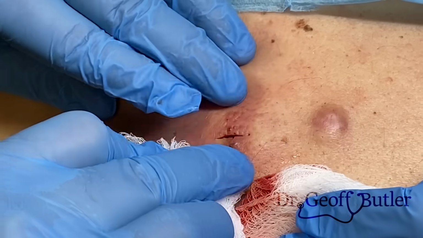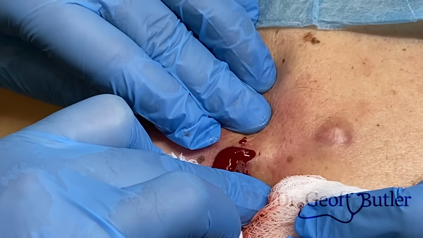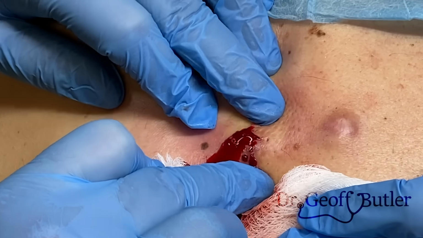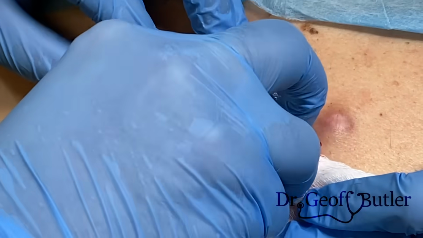So essentially what I try and do here is open up in different areas to see if I can get that. That's not too uncomfortable? No. You're okay? Good.